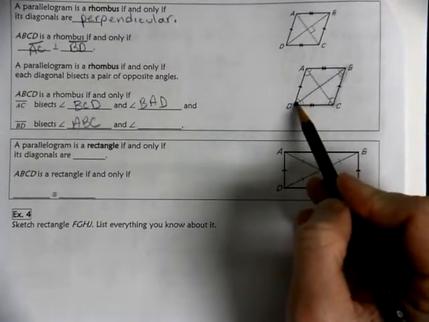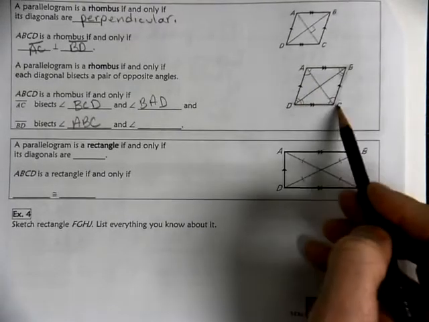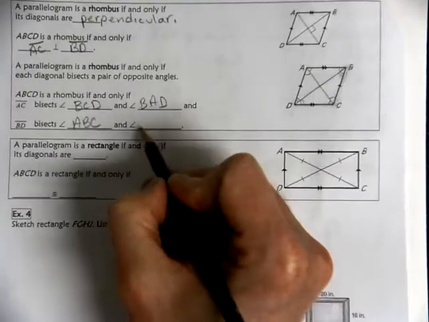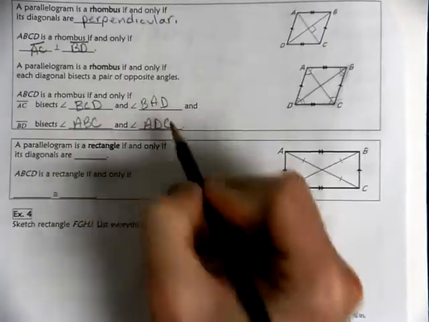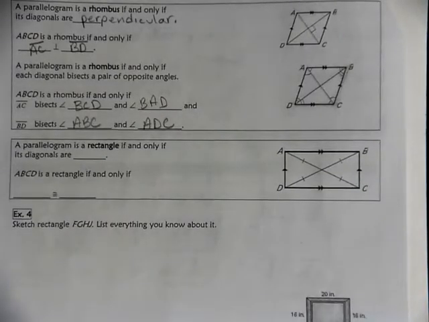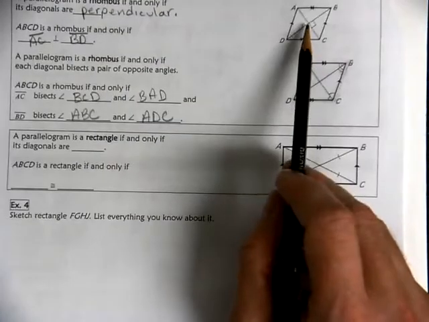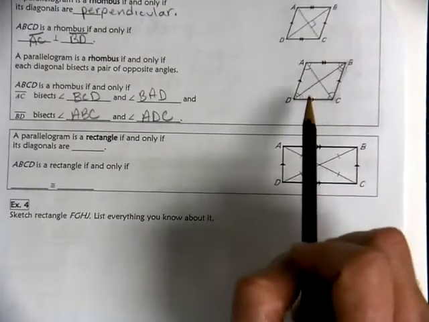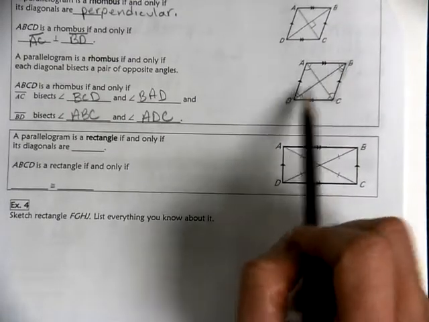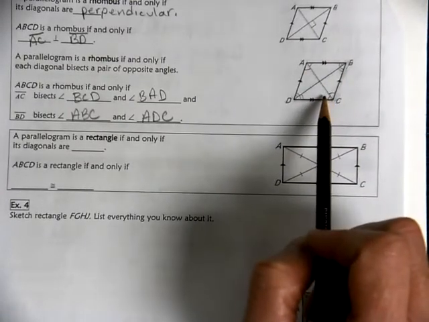It's also going to bisect the angle down here called ADC. So those are two properties about diagonals with a rhombus. Diagonals are going to be perpendicular, and diagonals are going to bisect the opposite angles.